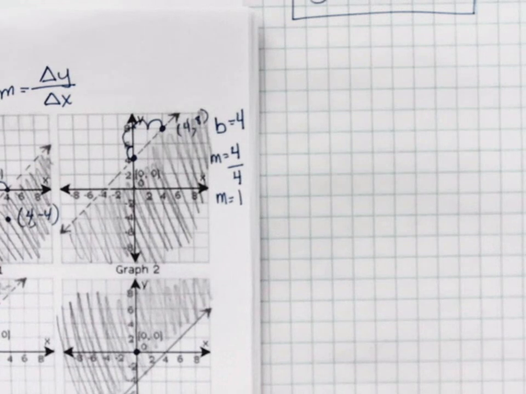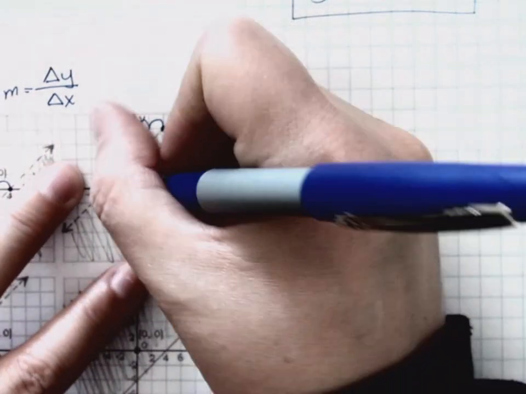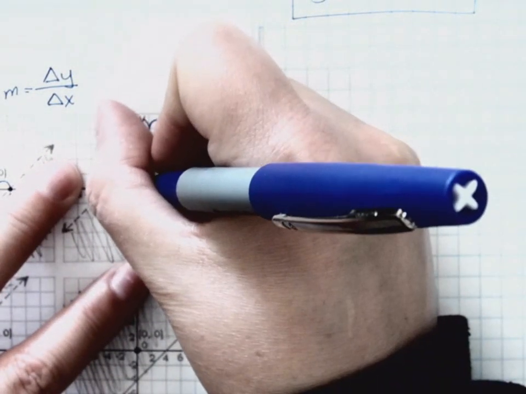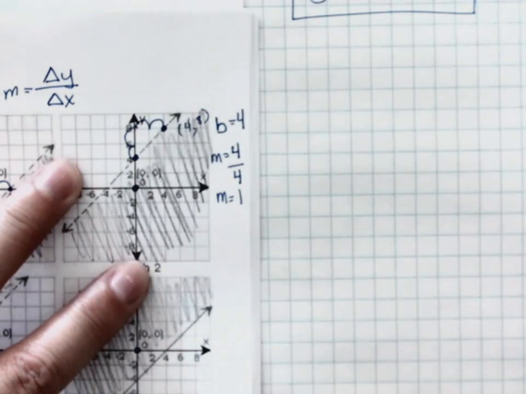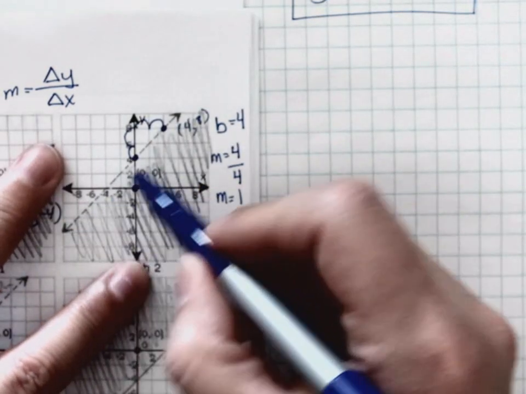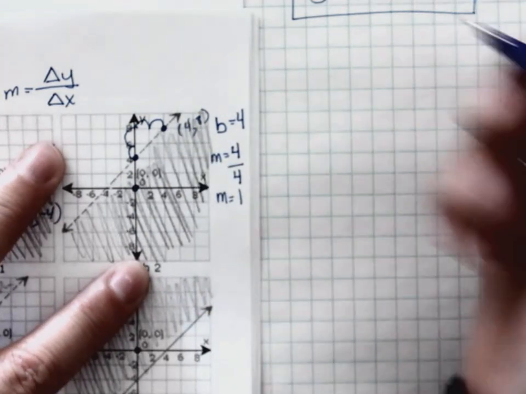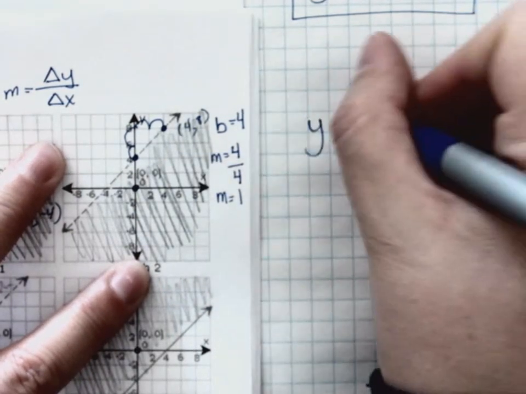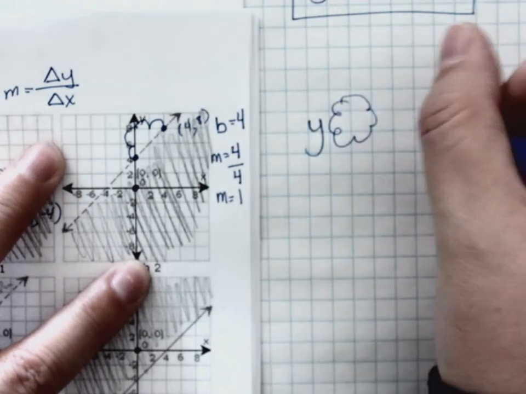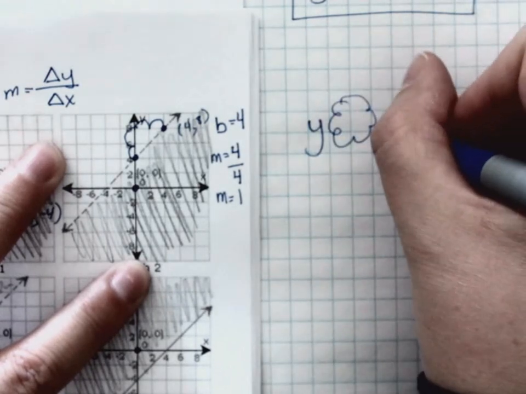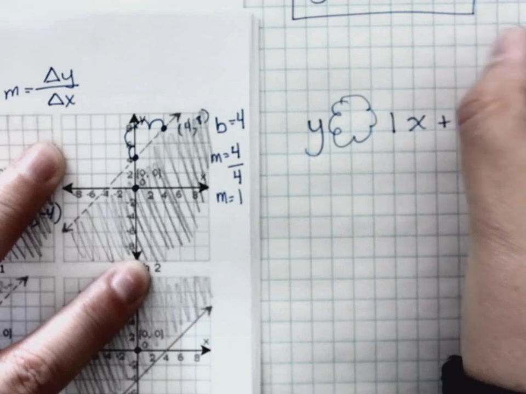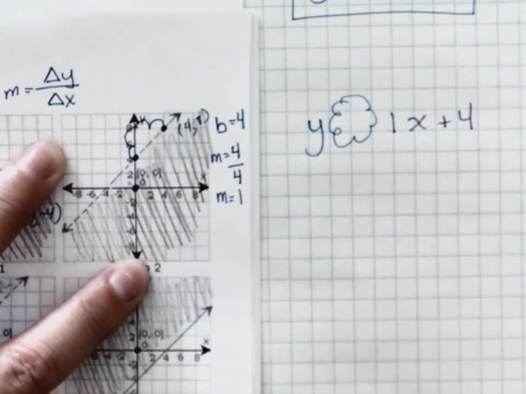Again, I pick a test point from the shaded region. This one happens to be 0, 0 again, which is delightful. This is a dashed line, so I know I'm not going to have the equal to sign. So I'm going to have y, big fluffy cloud, slope is 1, x. And this time it's a positive 4 we're crossing at, so it's plus 4.